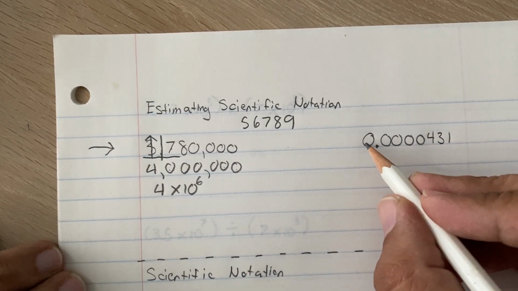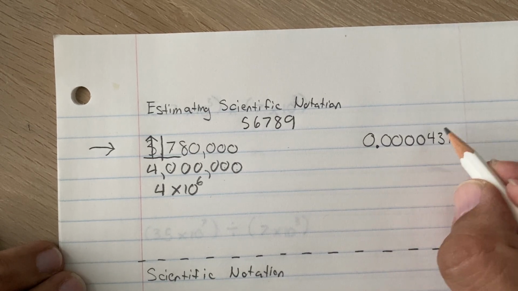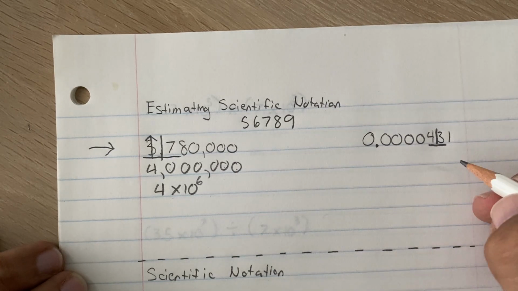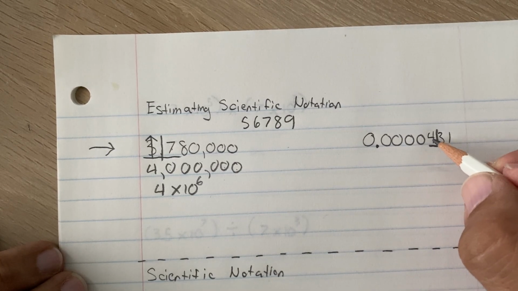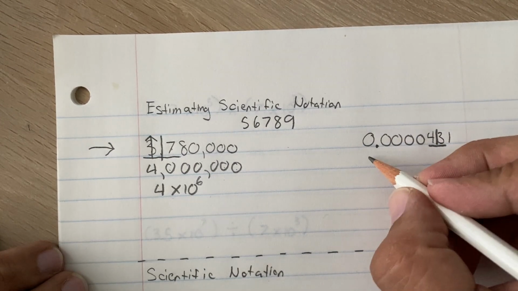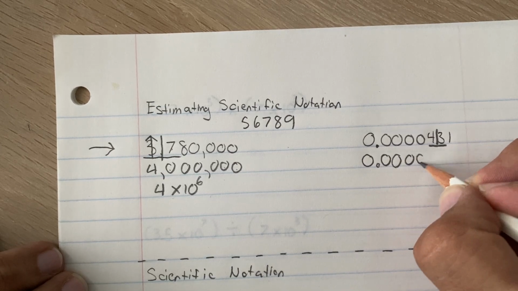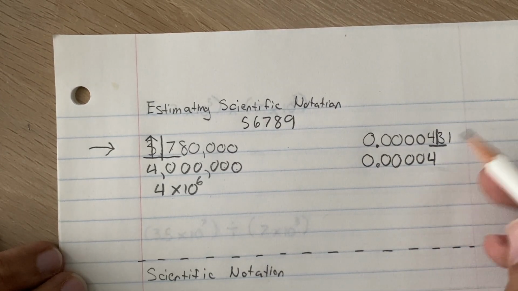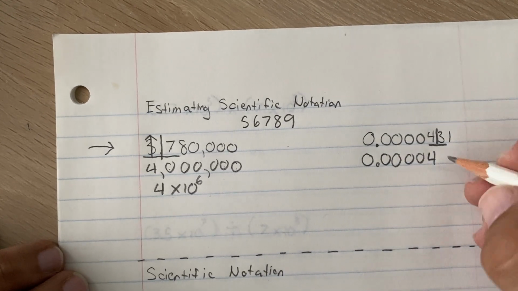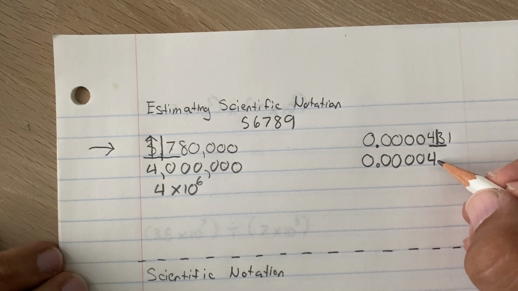Now, the first number we hit is going to be here. So here is where I round from. So the 3 is not one of these numbers, so the 3 does nothing. So this is now just 0.00004. And everything else behind it I ignore when I round from this direction. So now that it is rounded, I can turn this into scientific notation.